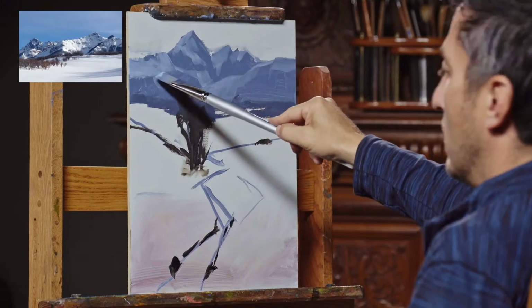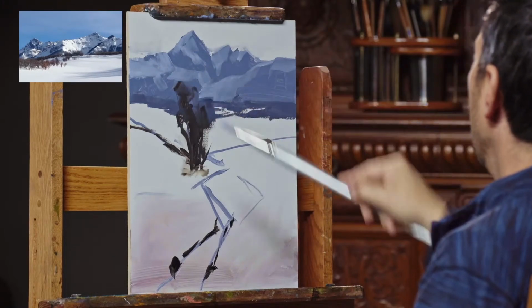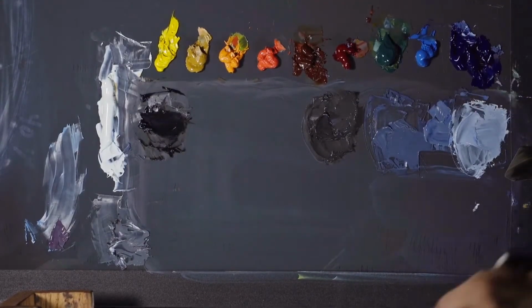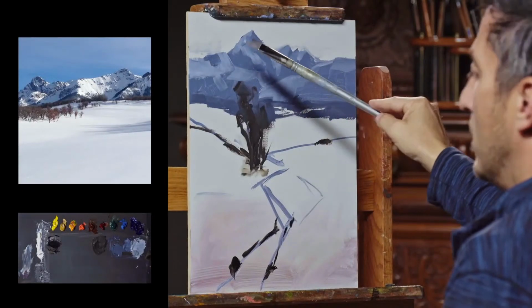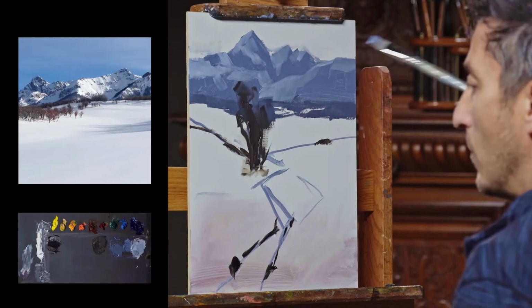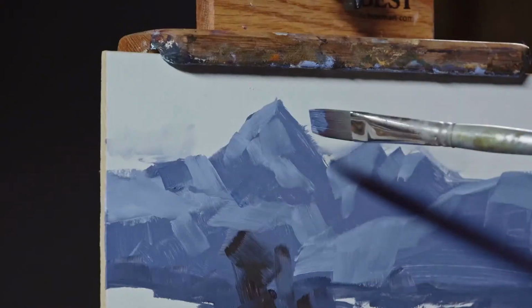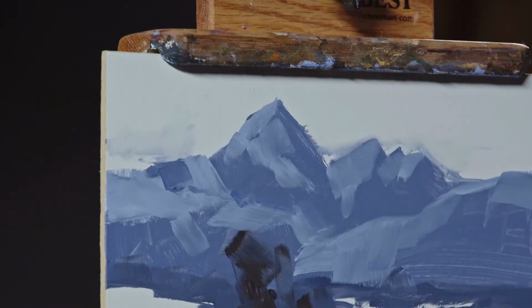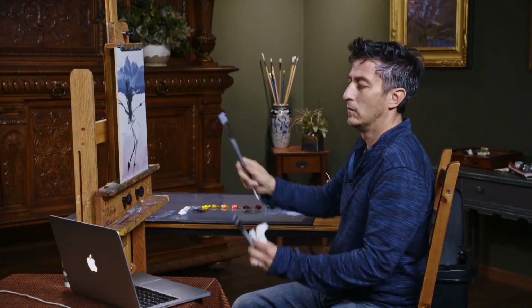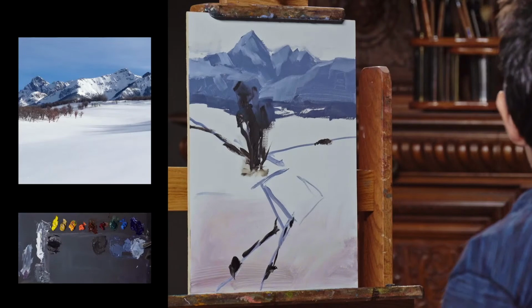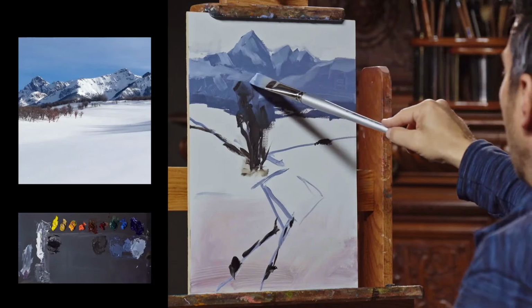And once we get these lines fairly close to where we want them, then we can analyze it a little bit better and see what needs to change, what we're happy with. But I'm using the rock now to shape the snow and vice versa. Two brushes kind of filled with different elements of this painting.